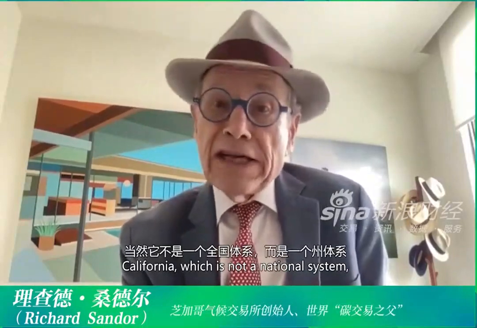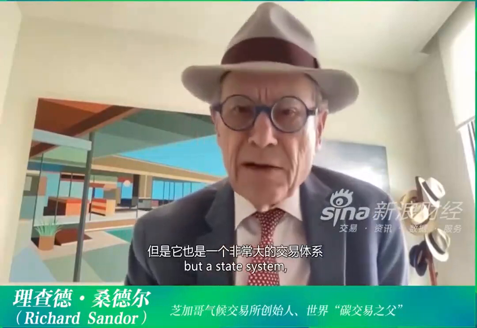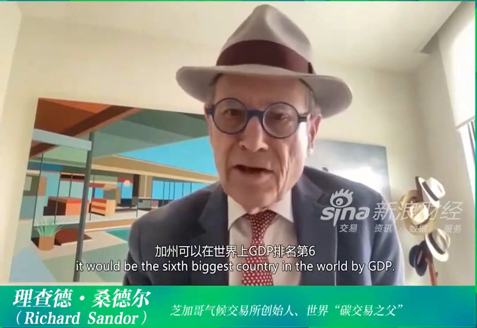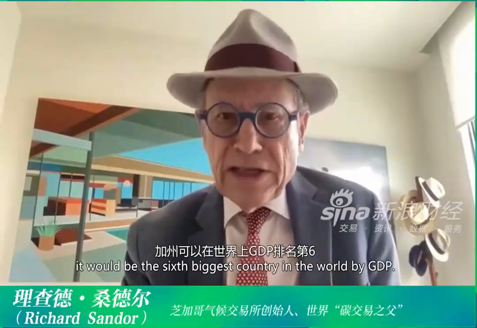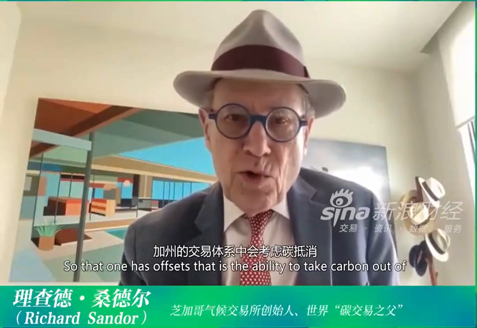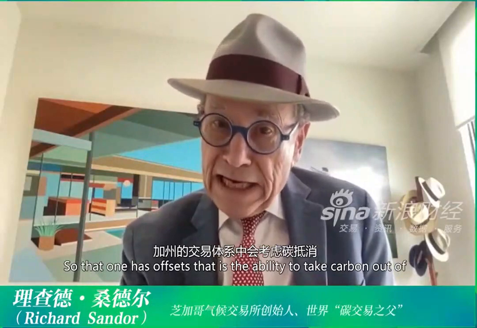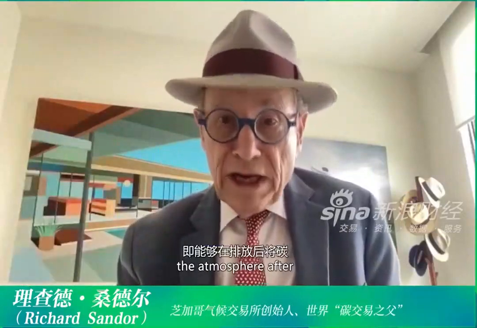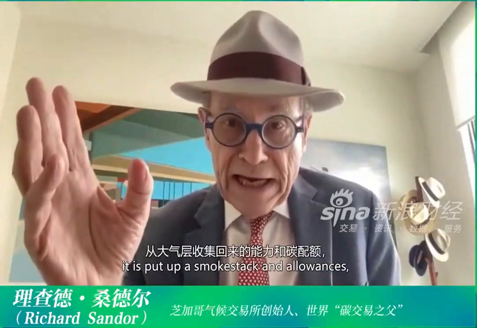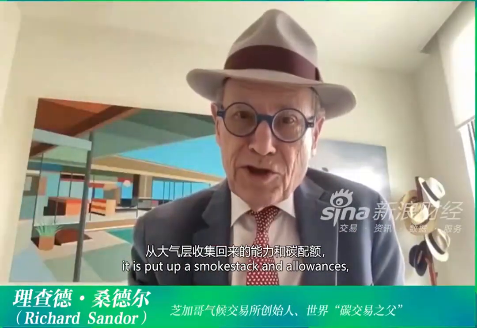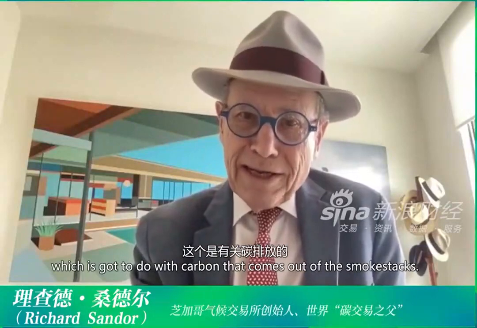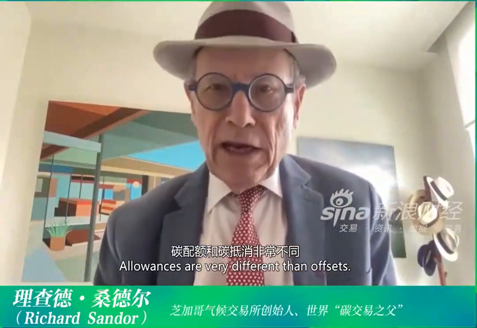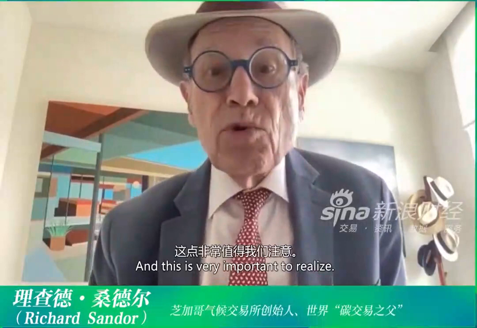California, which is not a national system, but a state system, but big, because if California was a country, it would be the sixth or biggest country in the world by GDP. So that one has offsets, that is the ability to take carbon out of the atmosphere after it has gone up a smokestack, and allowances, which has to do with carbon that comes out of the smokestacks. Allowances are very different than offsets, and this is very important to realize.